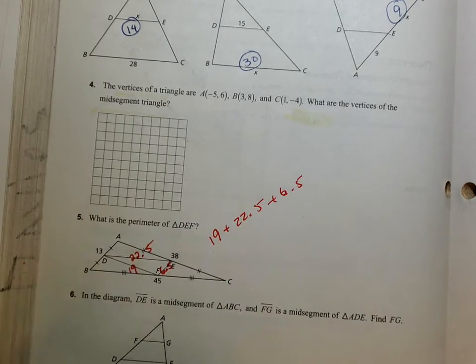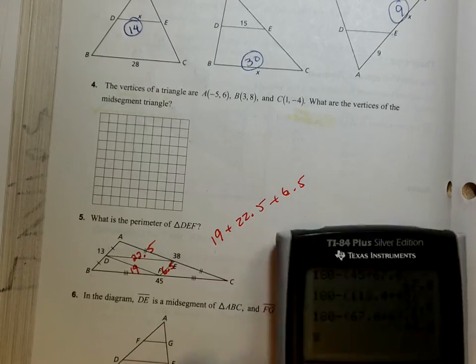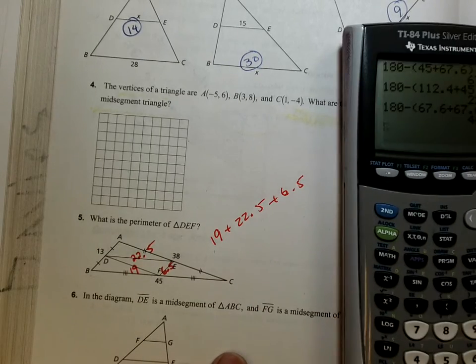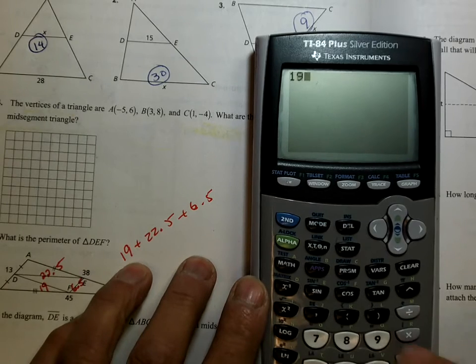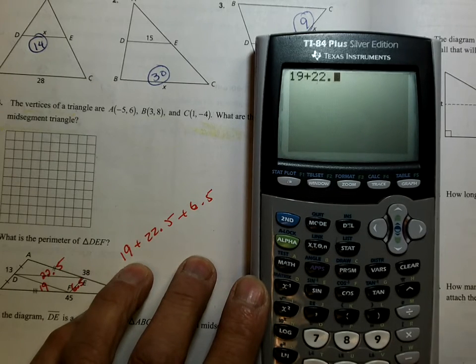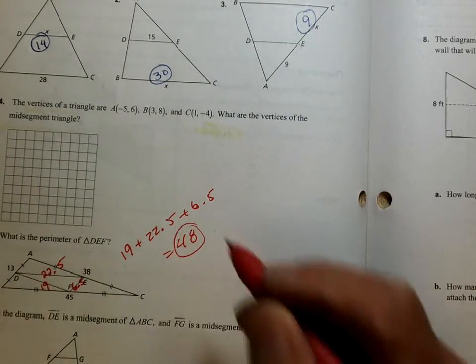I'm going to use a calculator, right? So I don't make a mistake. Let's see what I get. Did you get an answer already, Ben? 19 plus 22.5 plus 6.5. I'm going to get an answer about 48 is the perimeter. Okay? Does this seem easy?